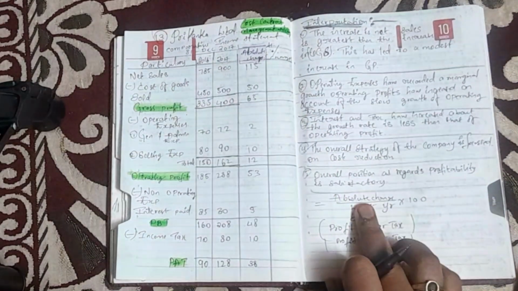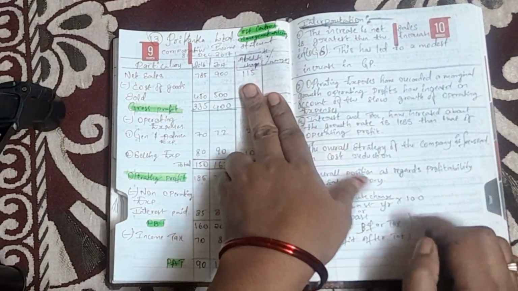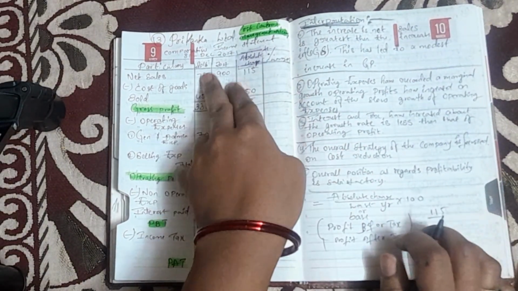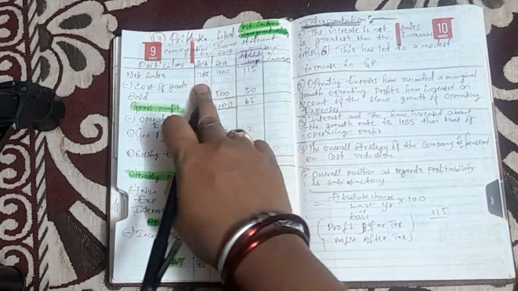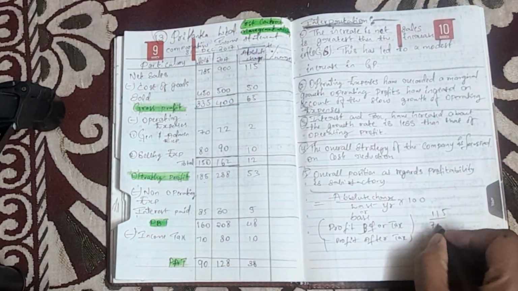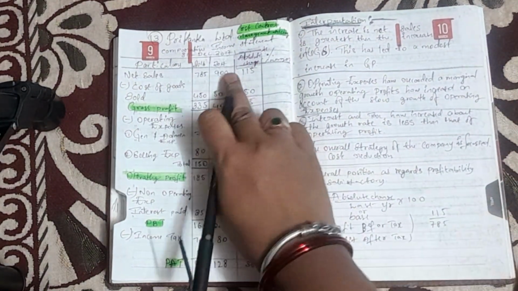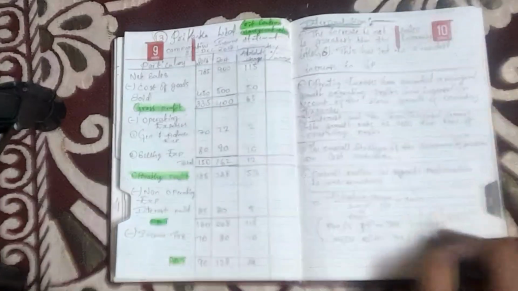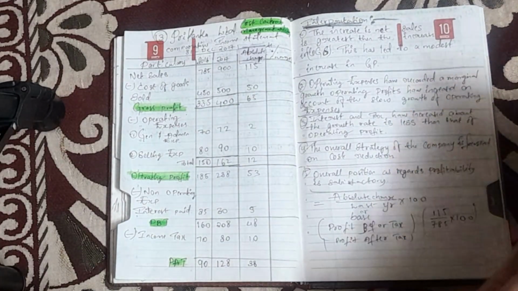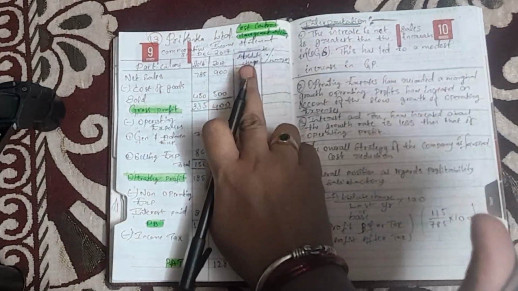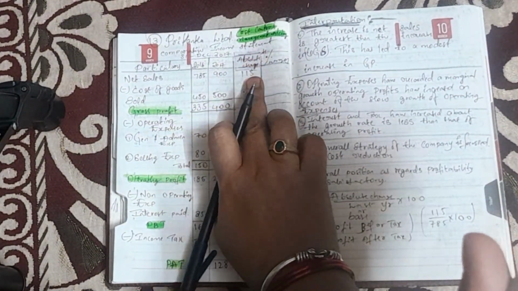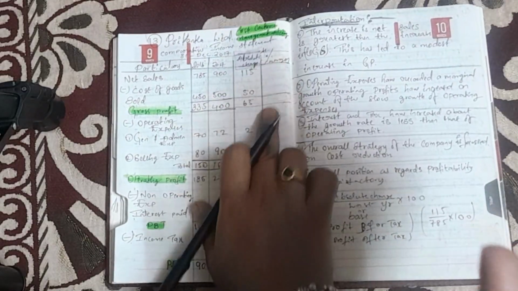So for the first item, what is the absolute change? 115, and the base year is 785, right? 115 divided by 785 into 100. If you do, you will get the percentage change.